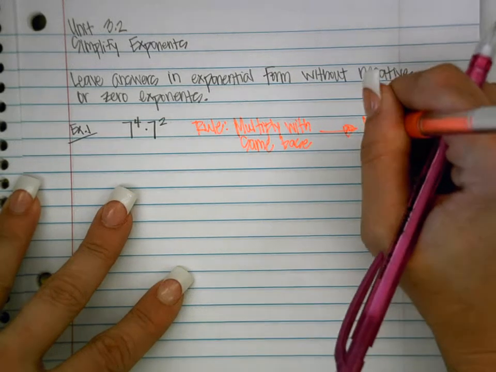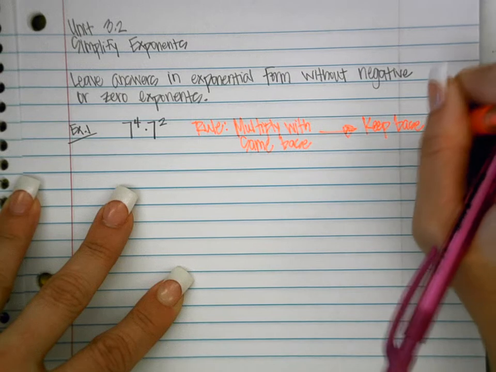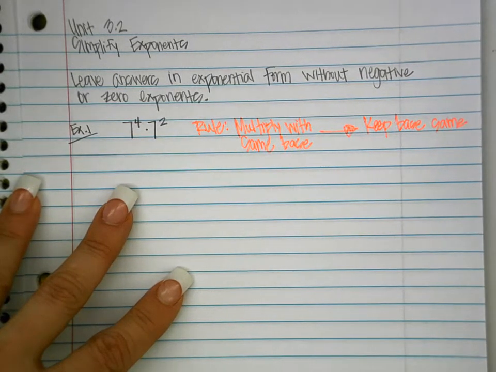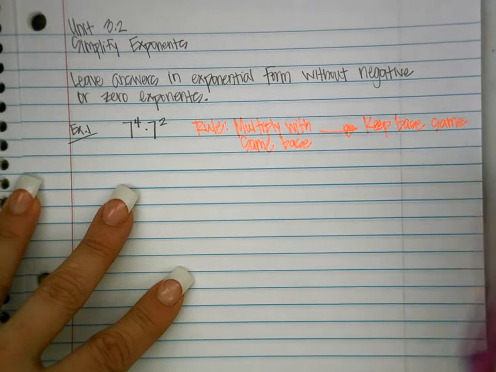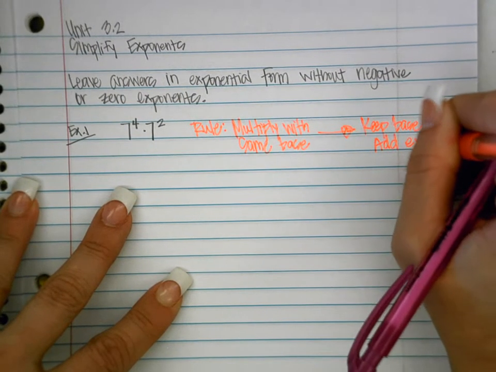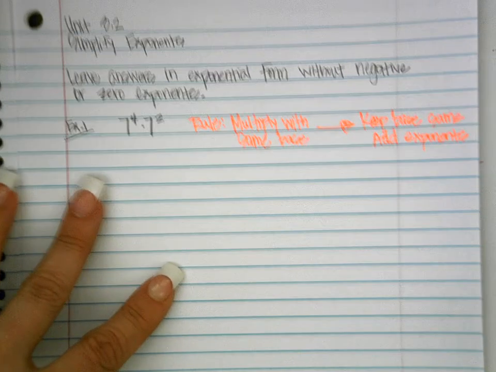You actually need to keep the same base. Keep the base the same, so you are not multiplying the 7 and the 7. And does anyone remember what you do with the exponents? Add the exponents. Okay, keep the base the same, add the exponents.